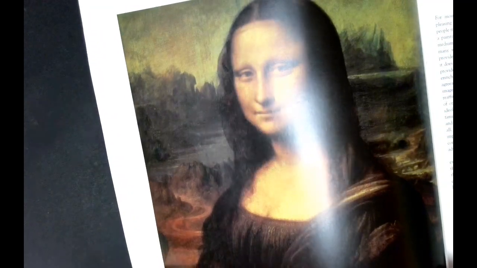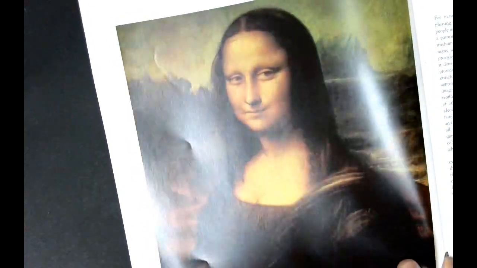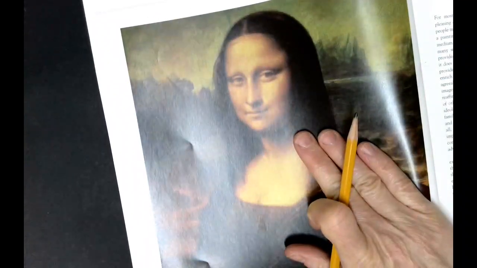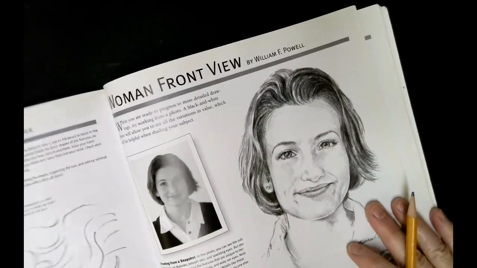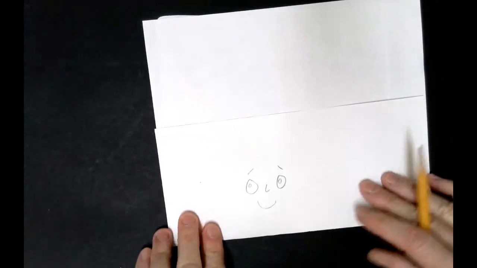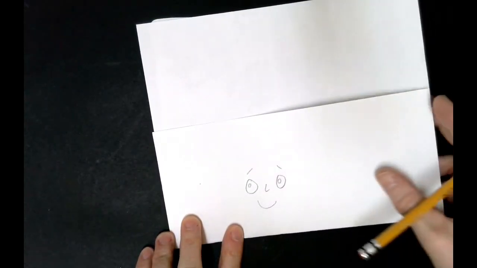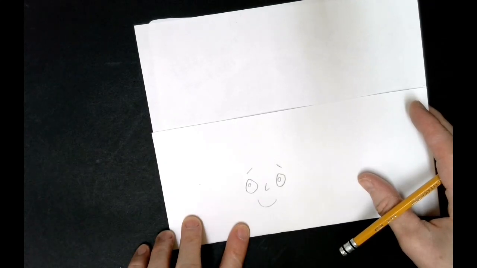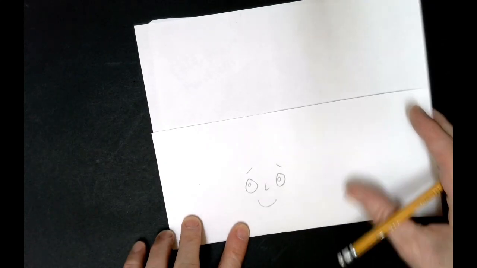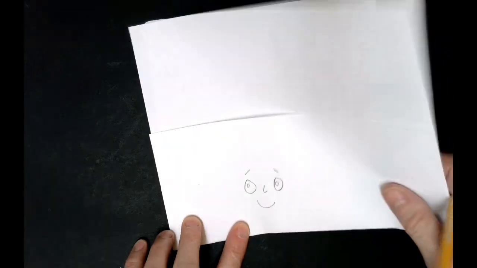So here's the problem. I want to be able to draw a face like this when I draw a face. Oh, let's face it, I'd be happy if I could draw a face that looks like this. But what ends up happening is my face looks more like this. So today we're going to talk about a trick, or an exercise, that we can do to try to make our faces look a little bit more realistic.